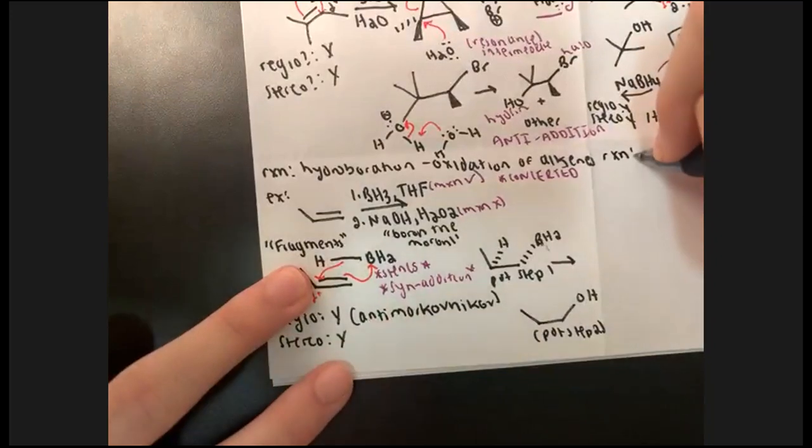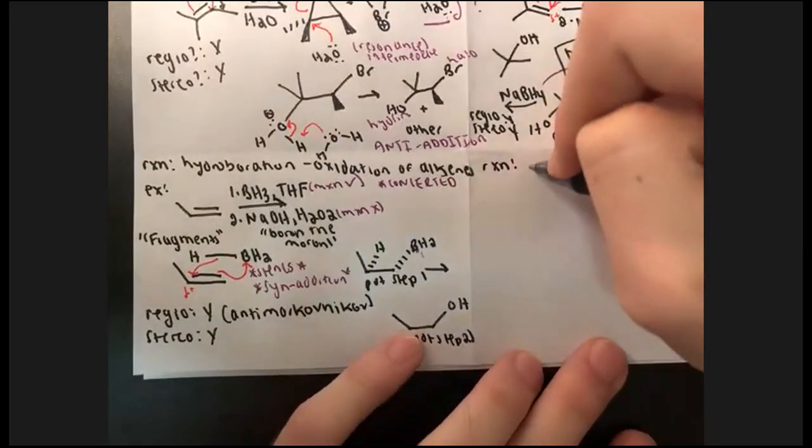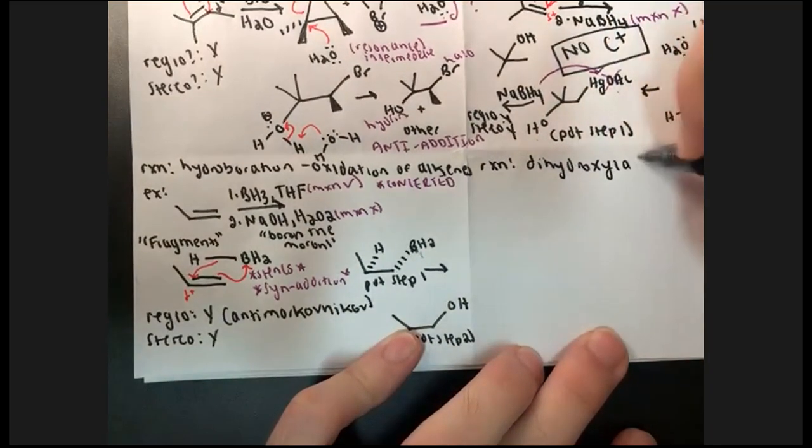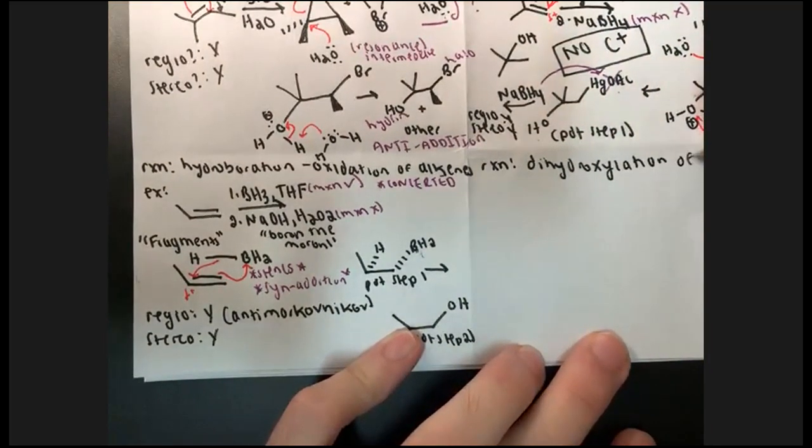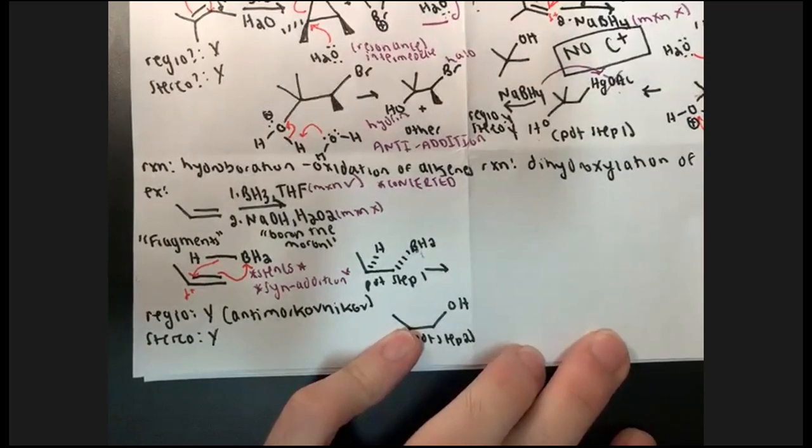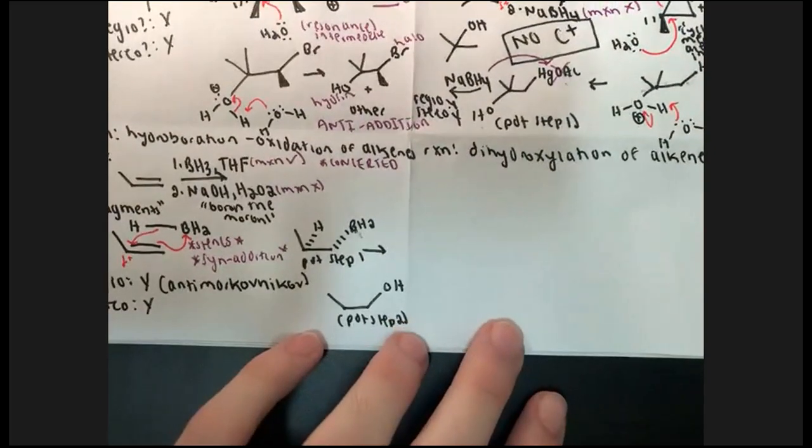So the next question, I keep saying this. This one is dihydroxylation of alkenes. Okay. So this is the osmium tetroxide one, and this is another concerted step.